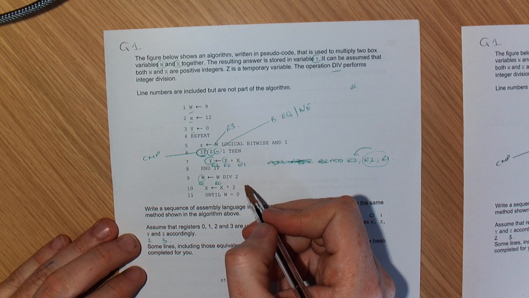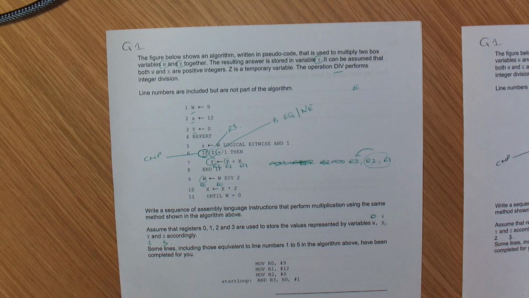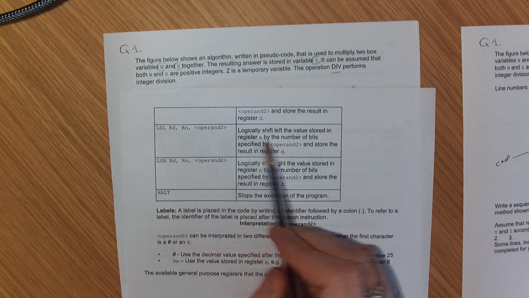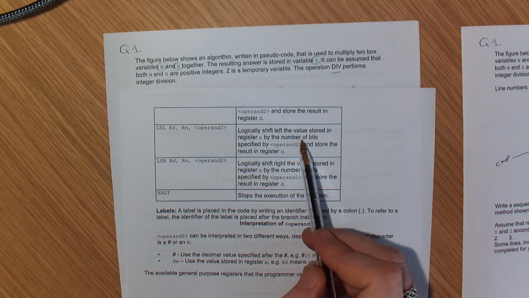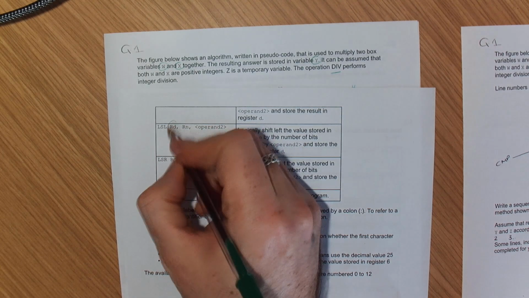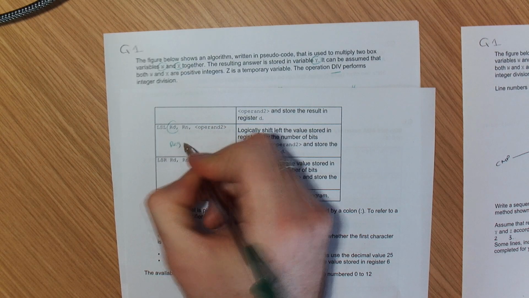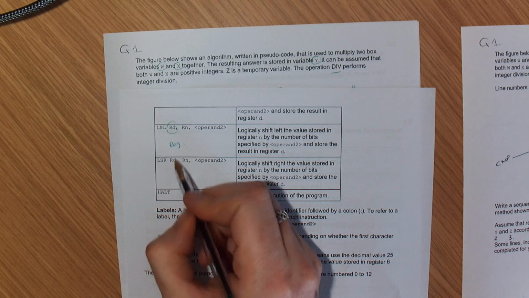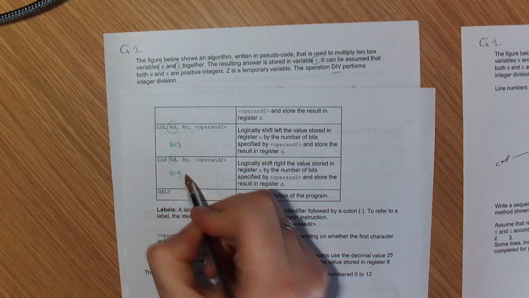All you need to do is have a look. It's on the back here. Logical shift the value in the register by the number of bits specified and store the result in that register. So that's the reg. Logical shift to the right, and it's stored that result in that reg.